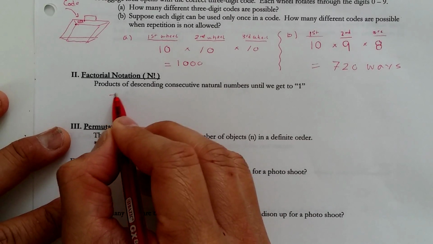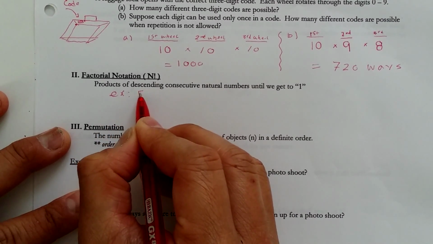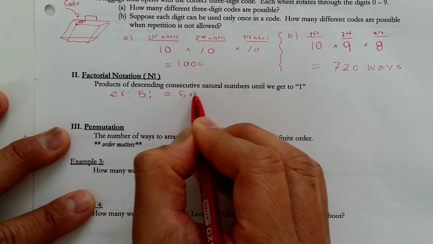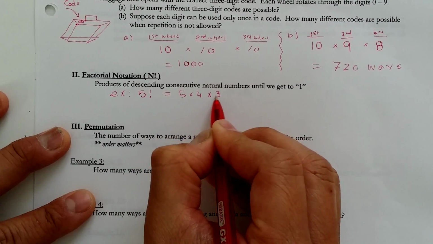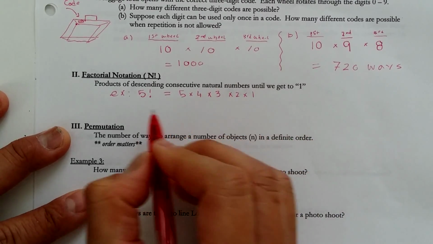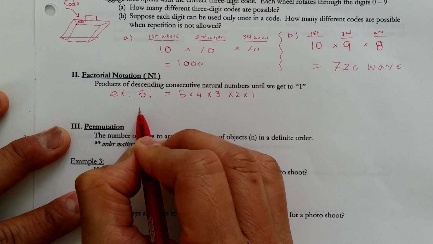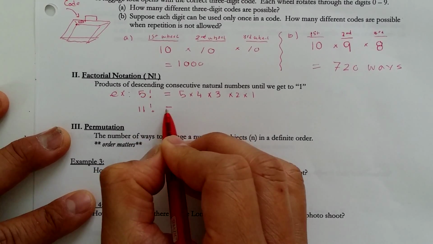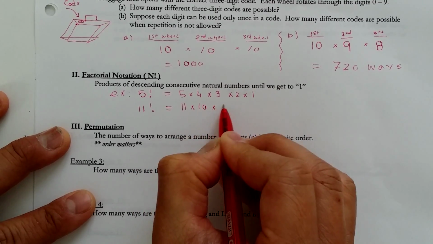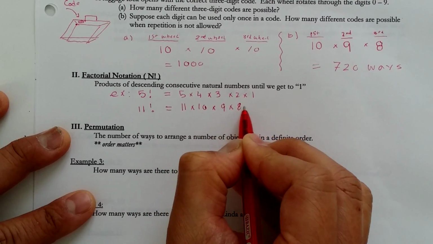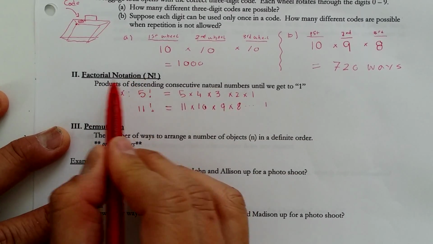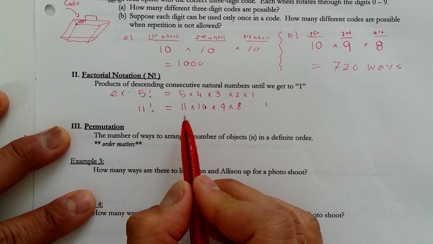Let's say you see 5 factorial, then it means 5 times 4 times 3 times 2 times 1. If you see, for example, 11 factorial, then it's really 11 times 10 times 9 times 8, all the way until you get to the number 1. And that's what factorial means.